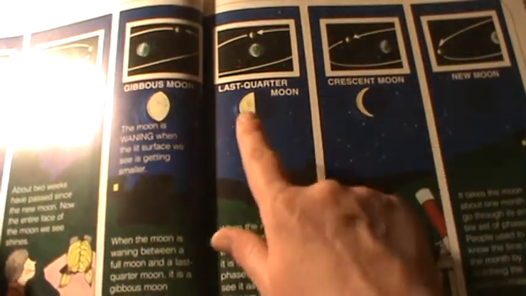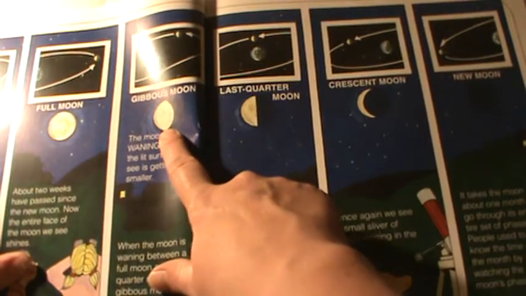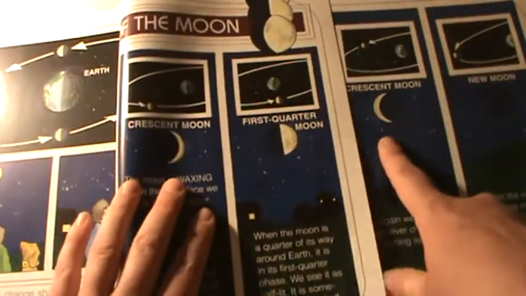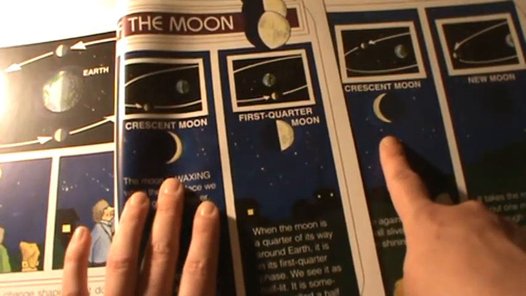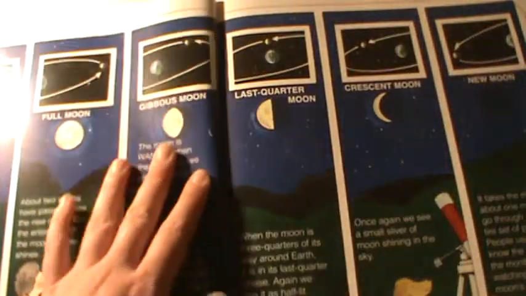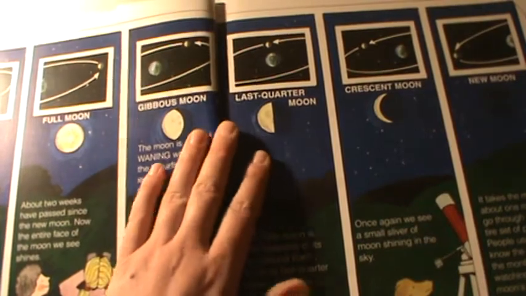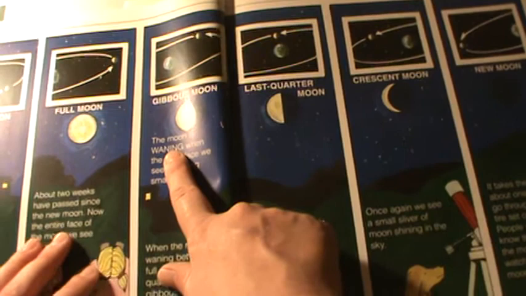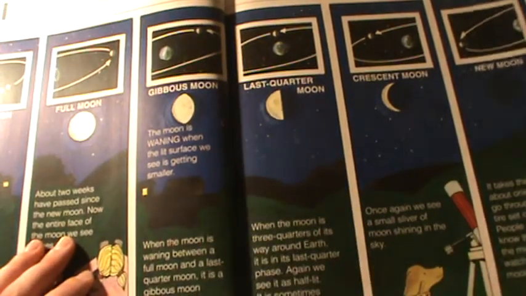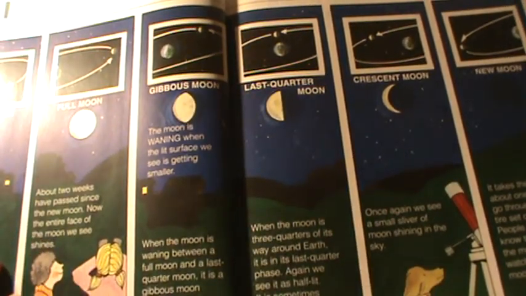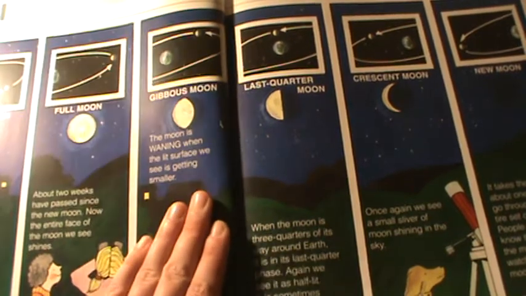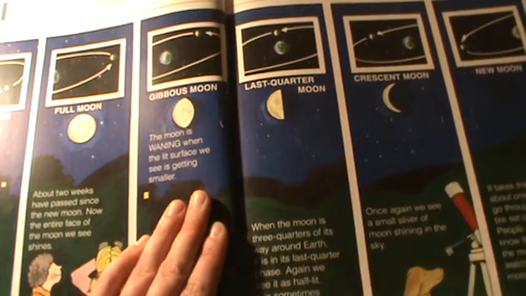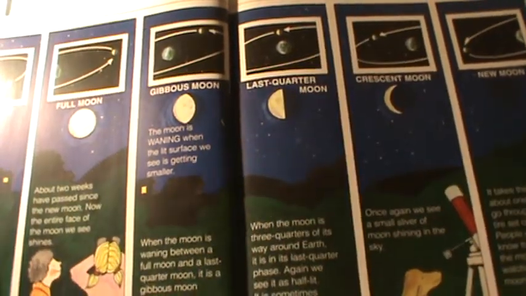So you talked about how the 2 gibbous moons were different. So I want you to also think about how the 2 crescent moons are different. What does waning mean? And how do you know? When does waning start? And how long does it take the moon to go through all the phases?